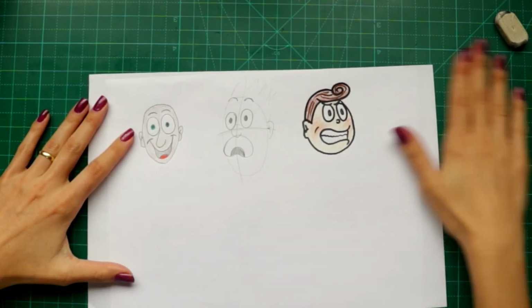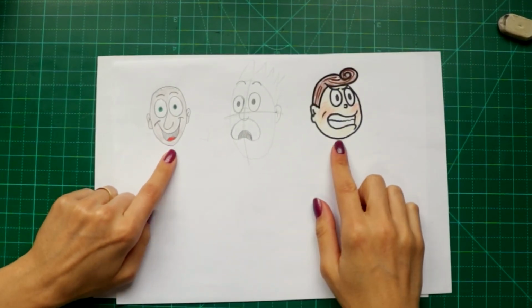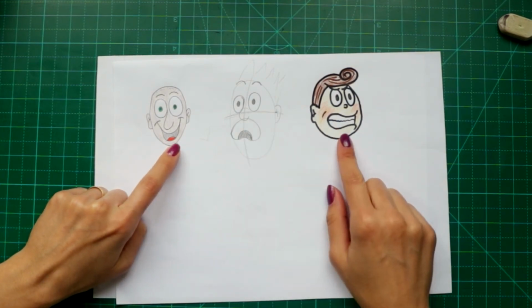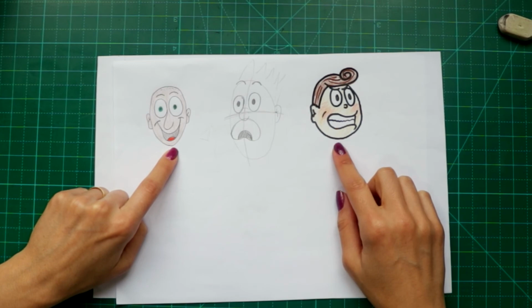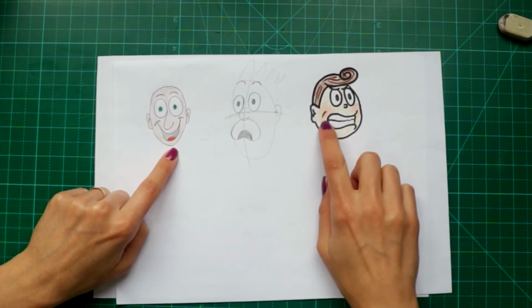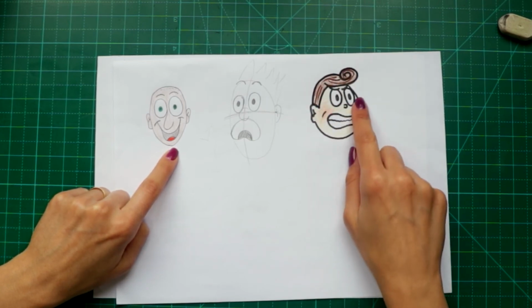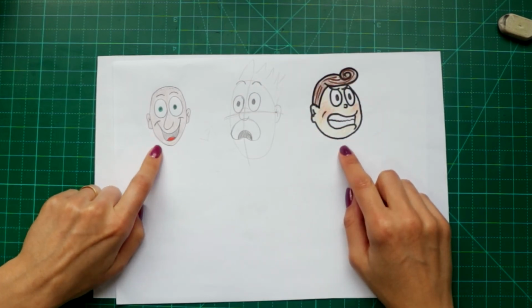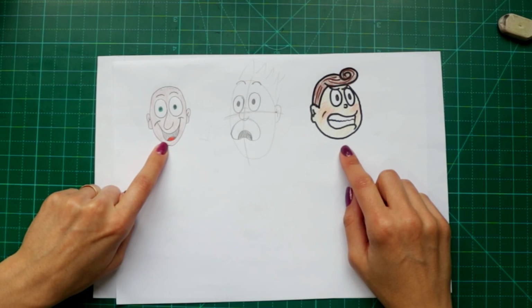So I did two examples here for you to see. I changed it completely from the way it was before, just with the details. So this one was angry, and I created a red cheek over here to show that he was really angry. This one I did with markers, and then this one I used a pen and colored pencil.